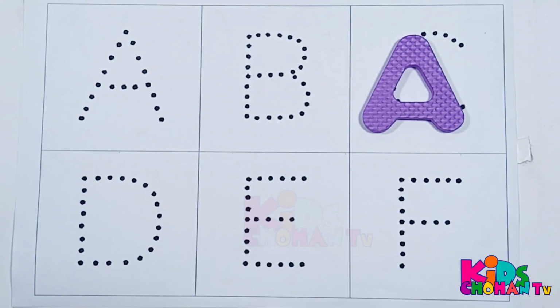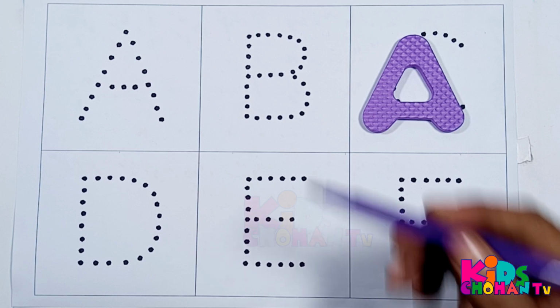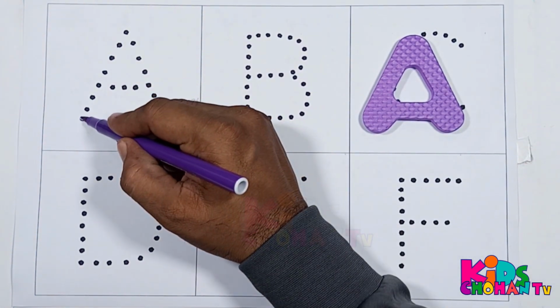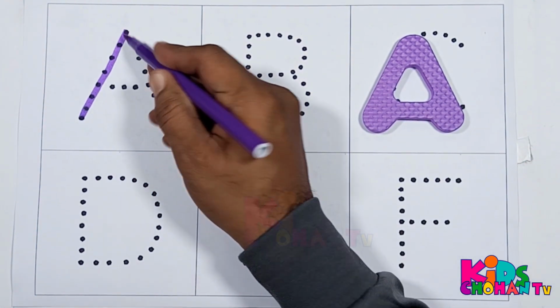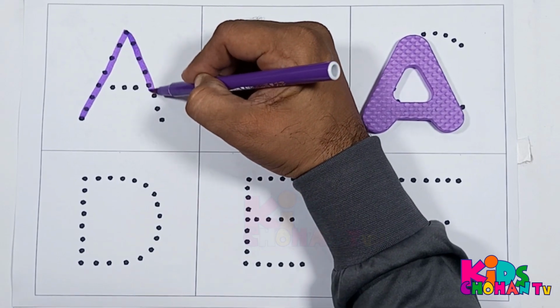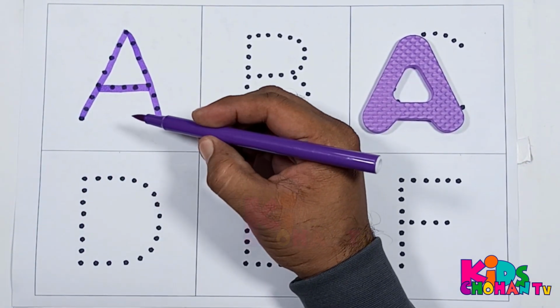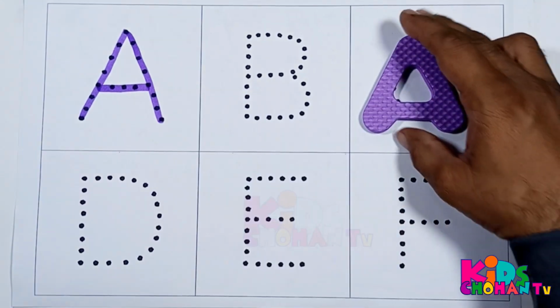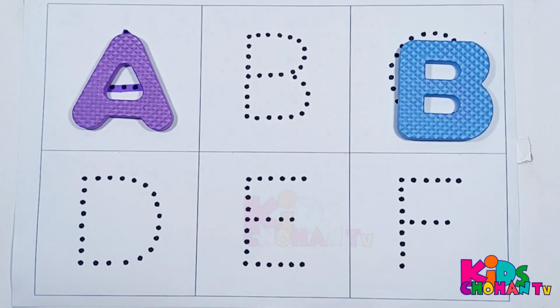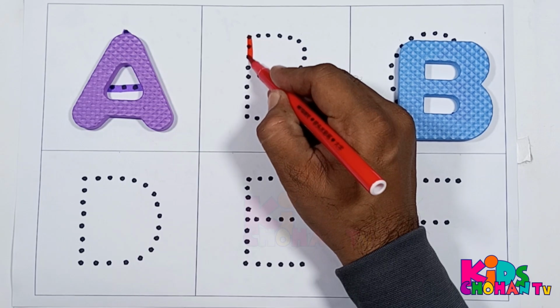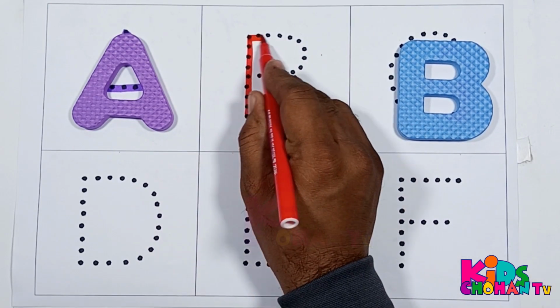Kids, we will trace A. Kids, we are tracing letter A. A with violet color. A. B. Kids, now we are tracing capital letter B.